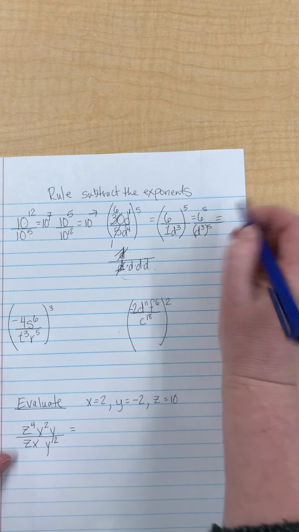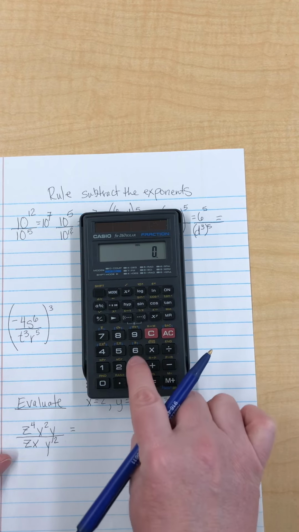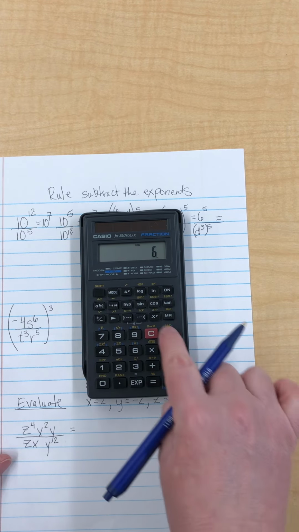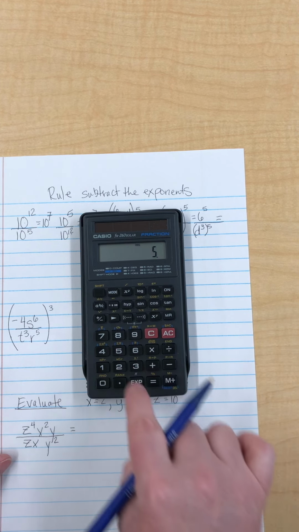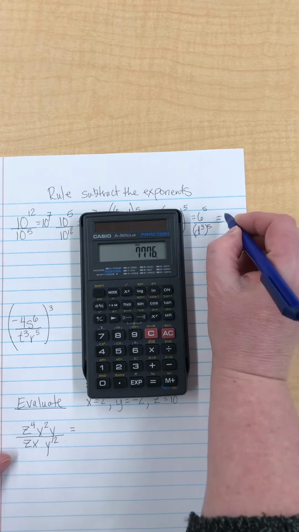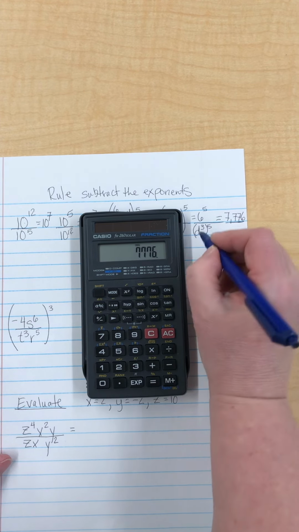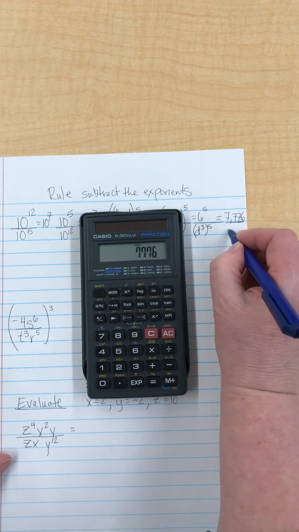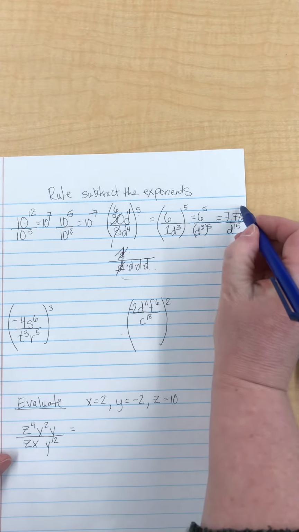So we have 6 to the 5th power, which we're going to use our calculator for. So we put in our base, which is 6. We hit our x to the y button, and then we hit our power, which is a 5, and we get 7,776. And on the bottom, we do 3 times 5, which is 15. It's d to the 15th power. And for number 13, this would be your answer.